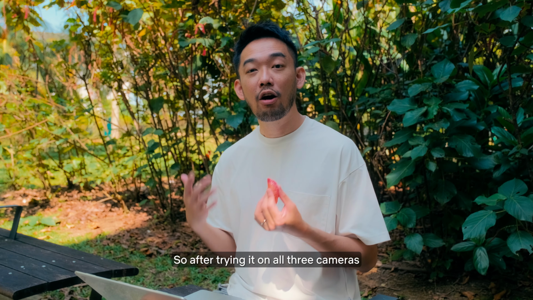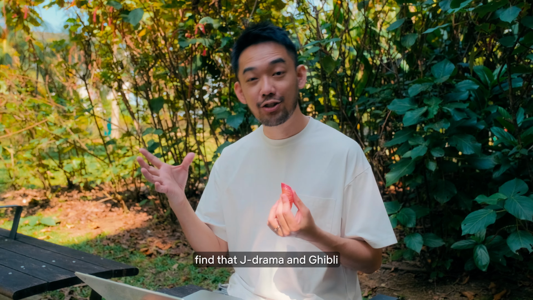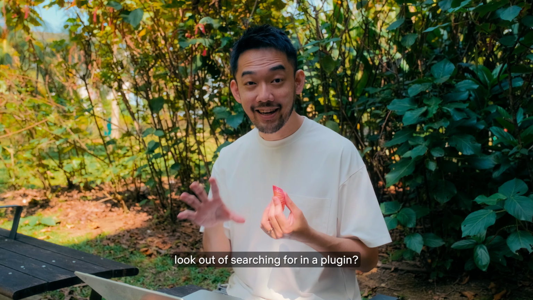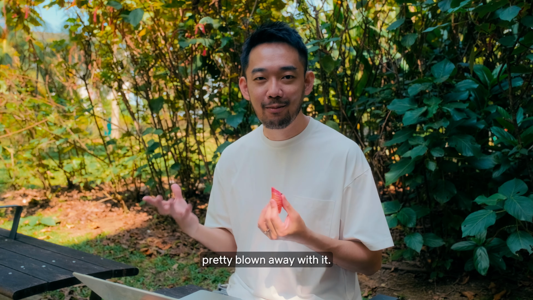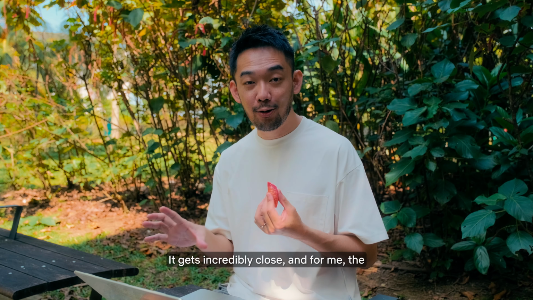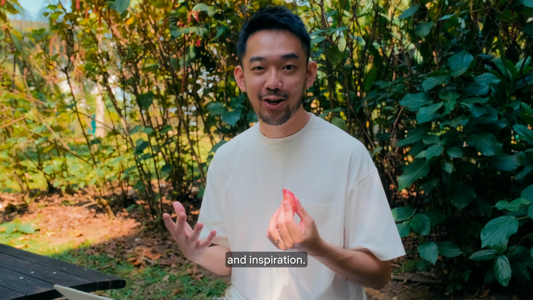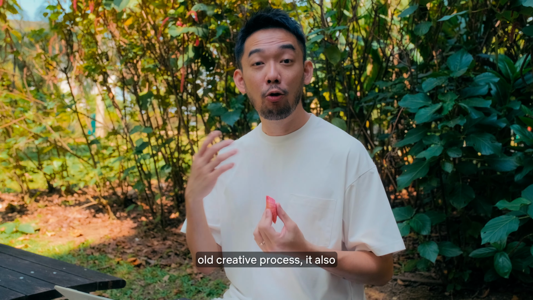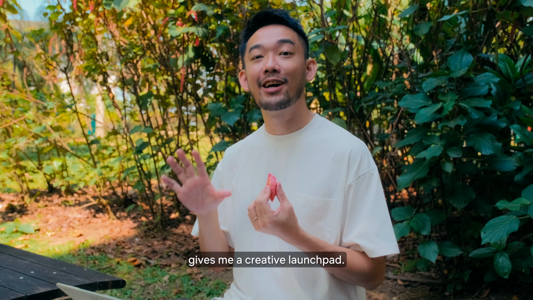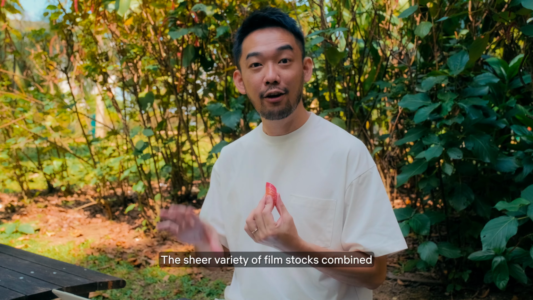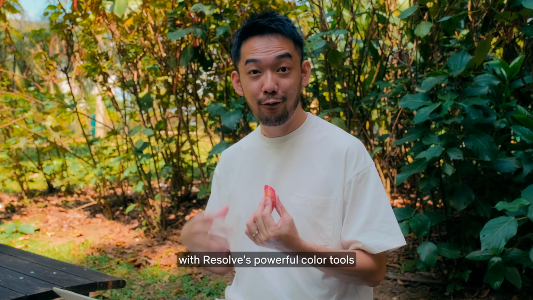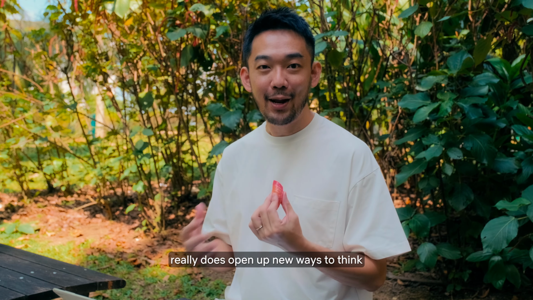So after trying it on all three cameras for a while now, did I find that J-drama and Ghibli look I was searching for in a plugin? Honestly, I've been pretty blown away with it. It gets incredibly close, and for me, the biggest benefit is a combination of speed and inspiration. It's not just that it's faster than my old creative process, it also gives me a creative launchpad. The sheer variety of film stocks combined with Resolve's powerful color tools really does open up new ways to think about color and mood.